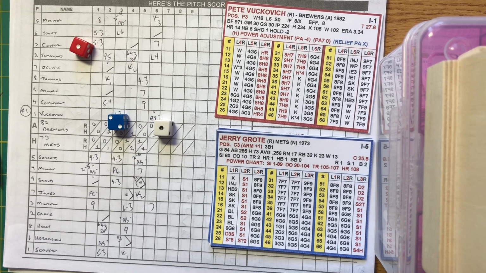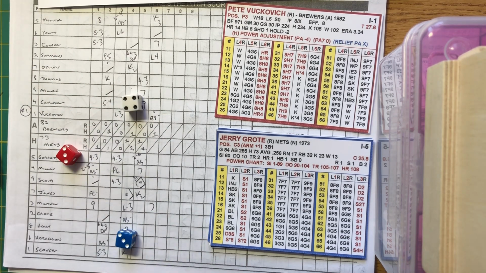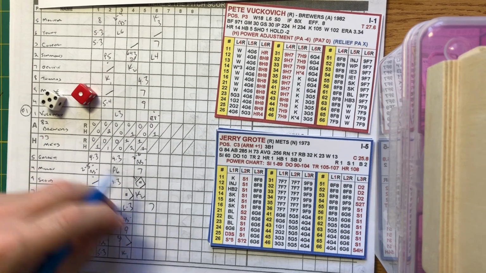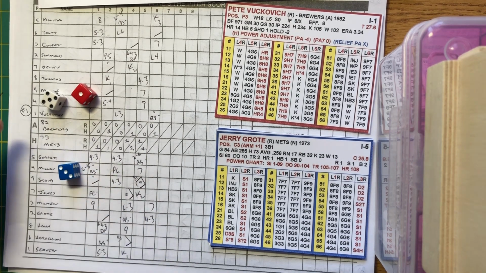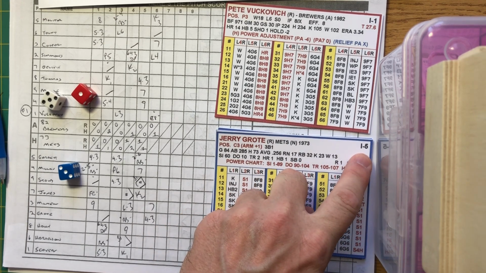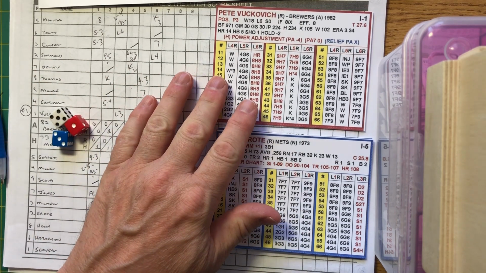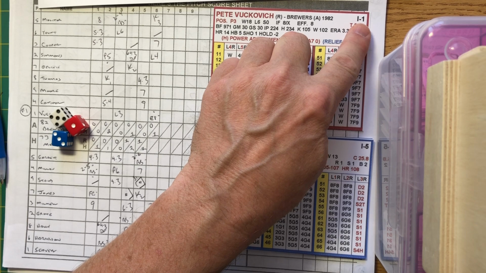A 112 is an injury check. All right, so we've got to come back and do the injury check. Right now, it's a 343, and that's Jim Gantner. He makes the play to Cooper for the out. Did Jerry Grote hurt himself running out that ground ball? Let's find out. His injury number is, don't tell me, it's a 5. And we have to check the pitcher injury number 2. Vuckovich's number is a 1.